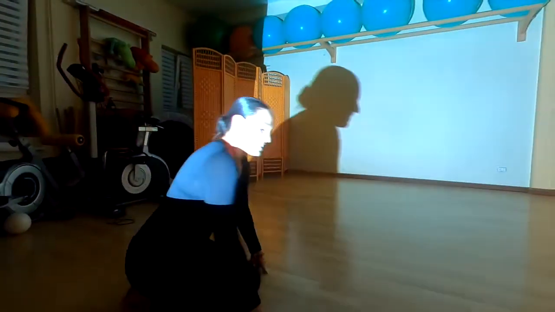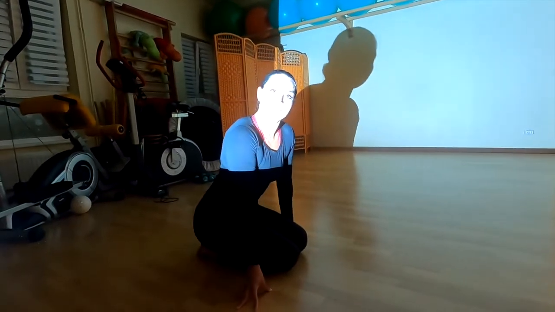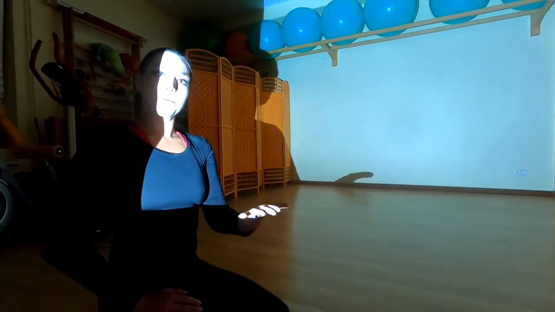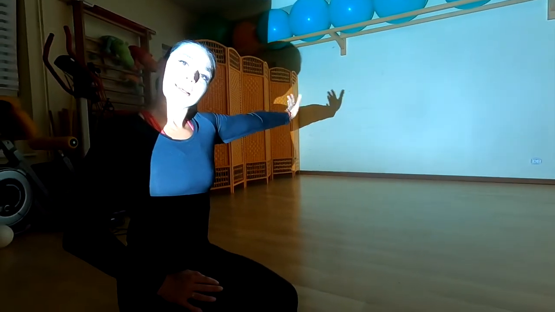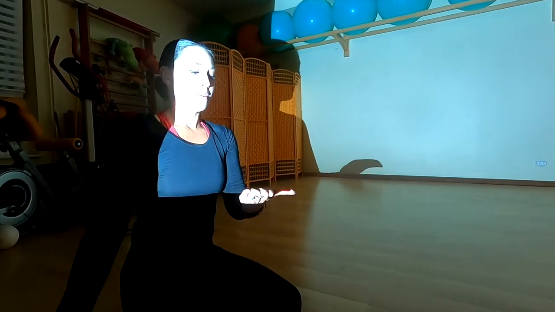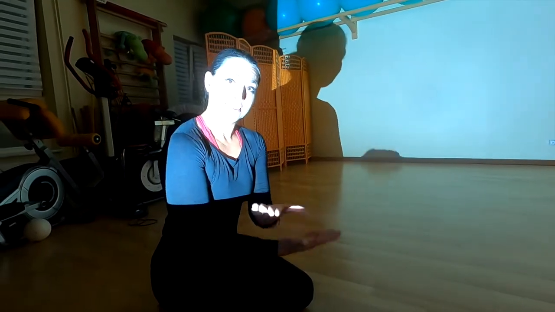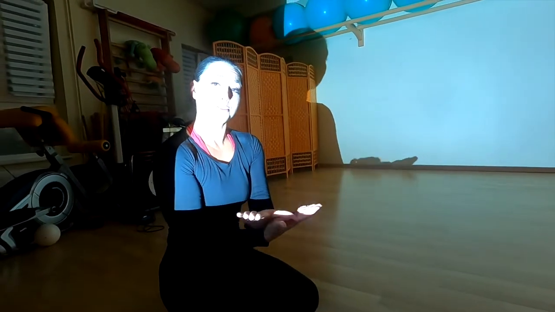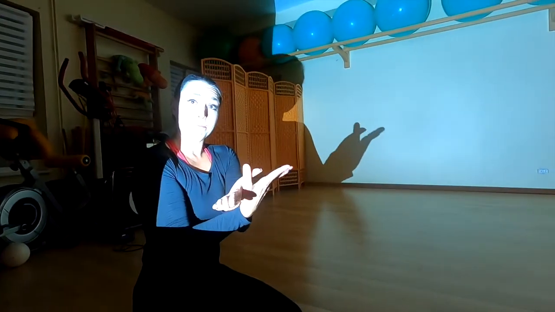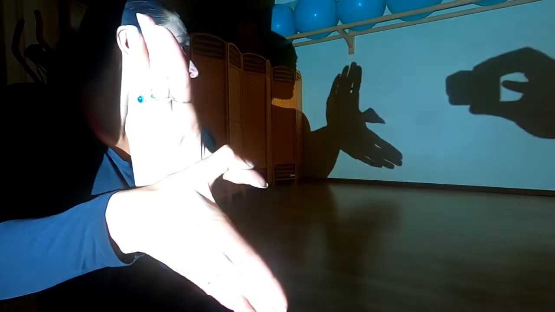Okay. The last hand shape we're going to learn is birdie. So you're going to take your hand farthest from the projector, which in this case is my left hand, and closest to the wall, and lay it flat, palm up. Then you're going to put your other hand underneath it, the one closest to the projector, also palm up. Then you're going to bring your two thumbs together like a beak and turn your hands towards the projector. And there you have a bird.